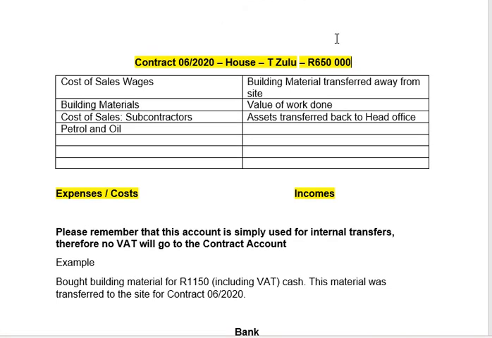Like I said, the name, the number of the contract, what year it's busy with, a short description, and then the value of the contract. All your expenses on the debit side, anything that has to do with costs, things that you have to pay: the wages, paying for subcontractors, petrol for the bakkies and vehicles on site, when you use building materials, that's all your expenses.